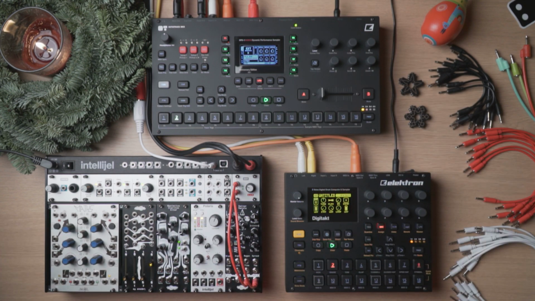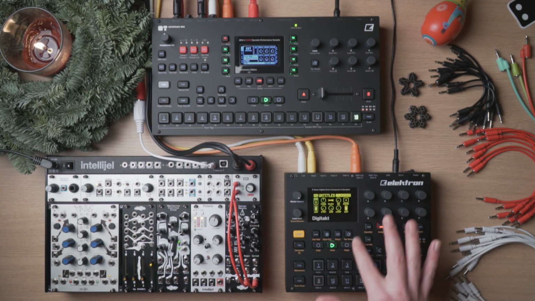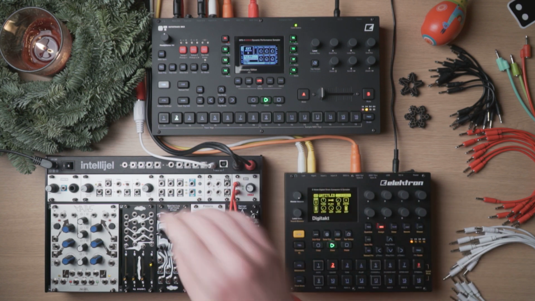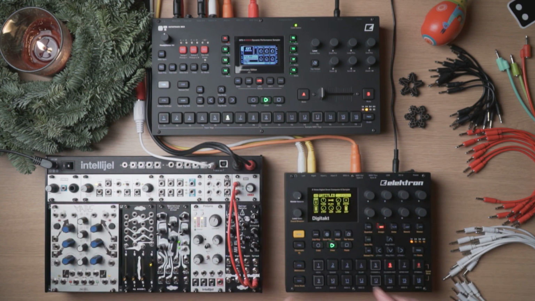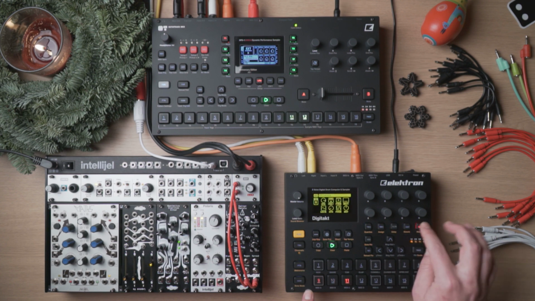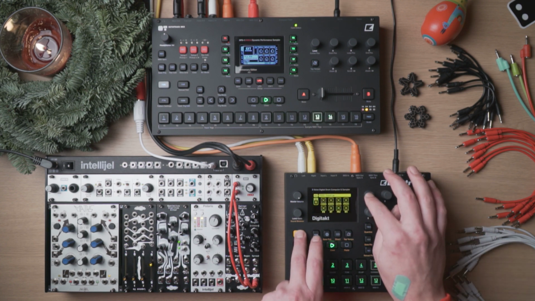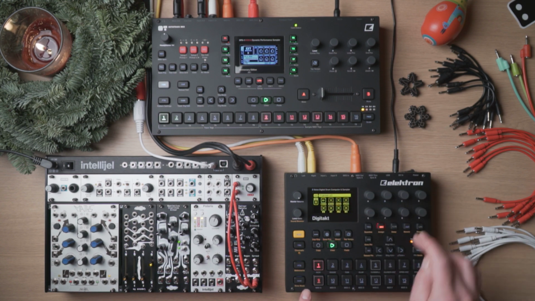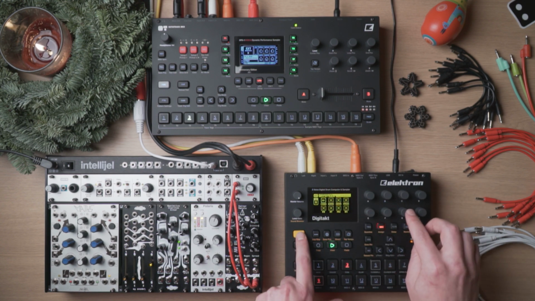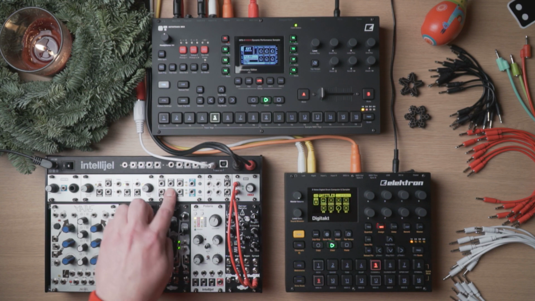Let's start patching. First things first, we need to set up the Digitakt in a way that it can control the MIDI module. It can send the information there, and it's quite straightforward. I'm going to go into MIDI A, track 9. Everything is disabled right now. What I need to enable is channel. It can be any number, let's say 13. I'm going to enable mod wheel. It's going to come from the mod output.